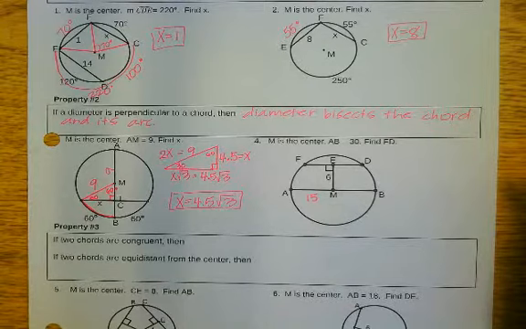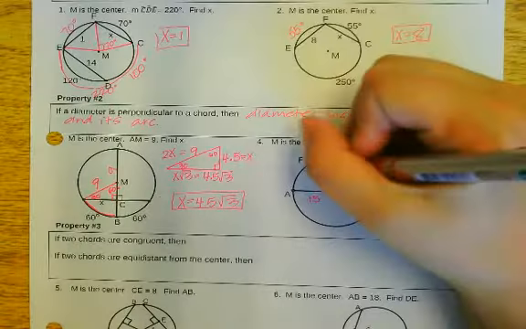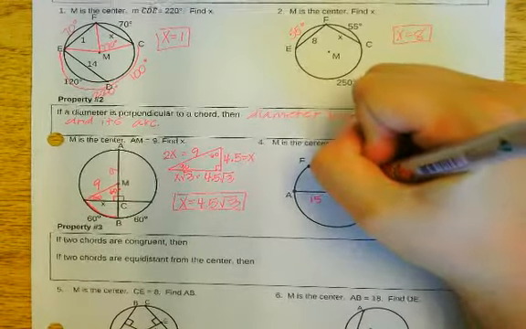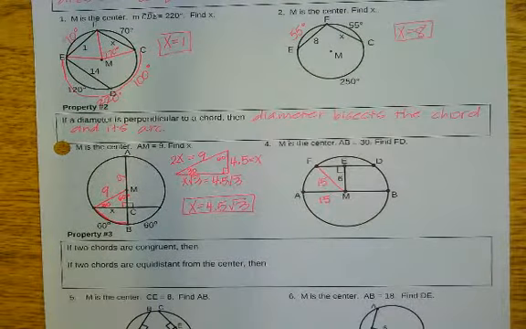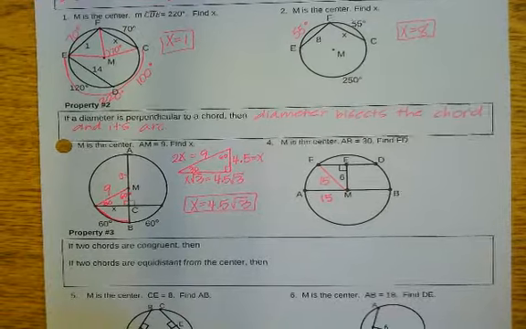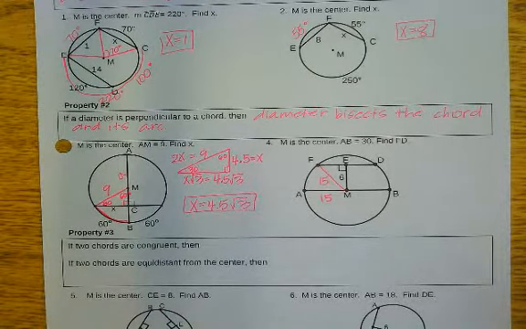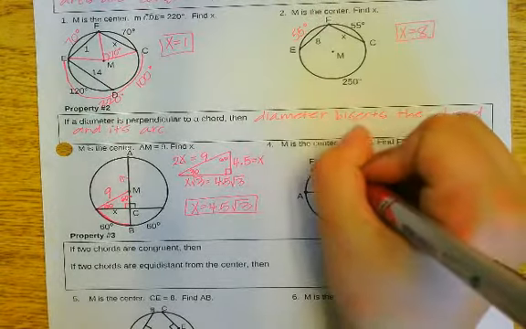Can we draw a line FM? Draw a line FM, and FM equals what? 15. Now what? Pythagorean theorem to get FE.